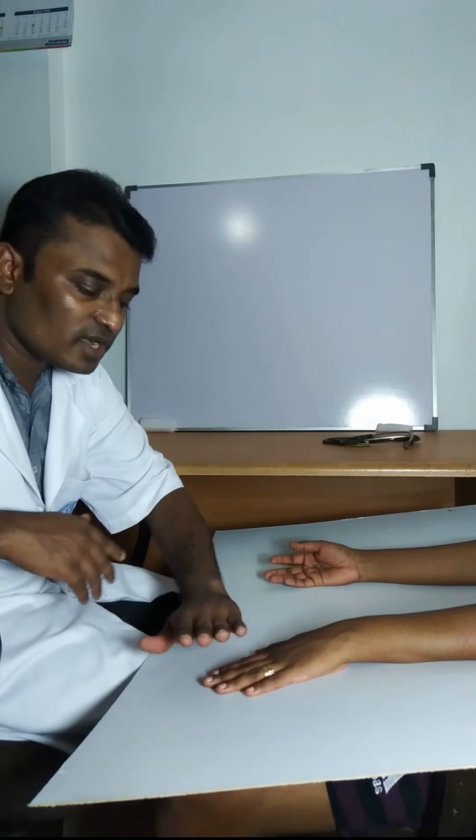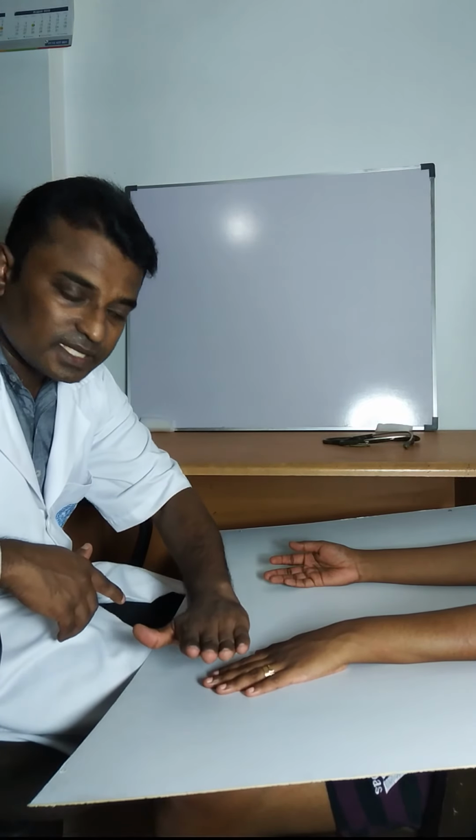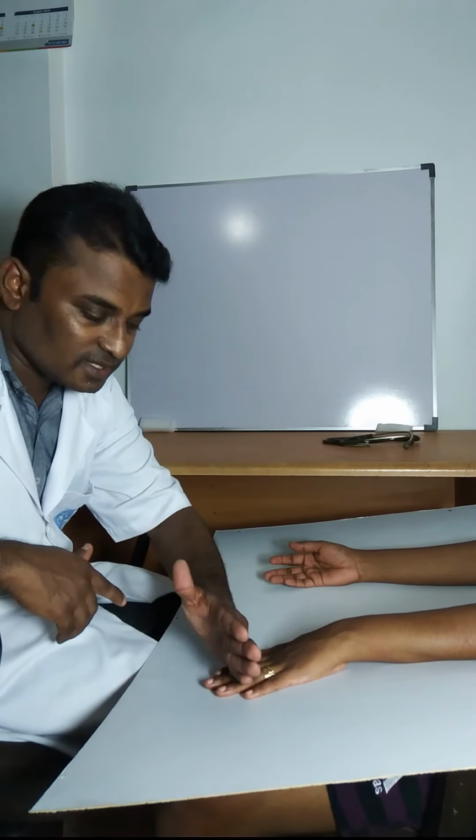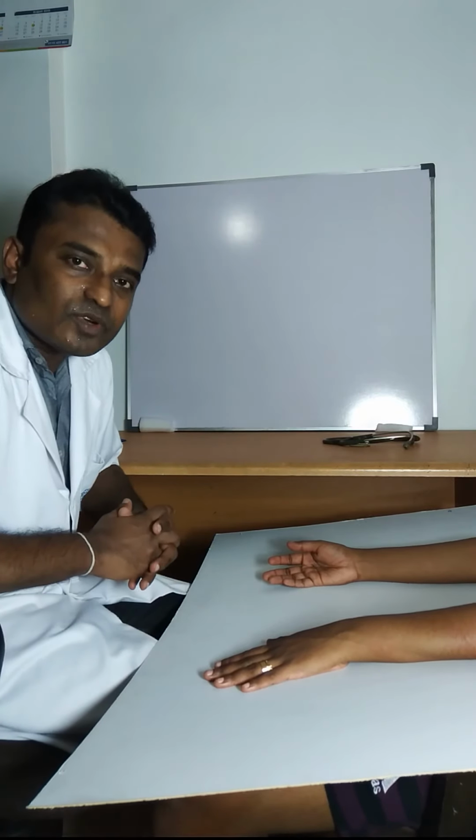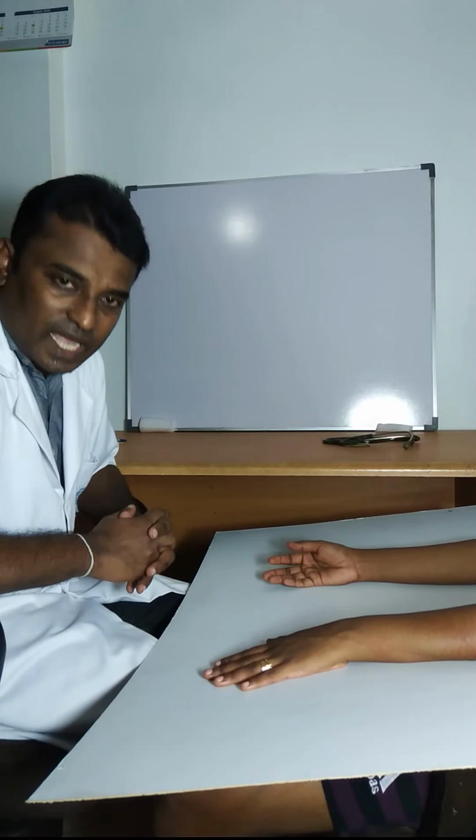Then what I'm going to check is the radial nerve function. That is mainly the extension of the fingers. For that you will get the hand into prone position, and you have to ask the patient to extend the fingers against resistance. Extend the fingers. Right. So in this way you can check the radial nerve. You may check the thumb separately. Right. So that finishes the motor assessment of the hand.